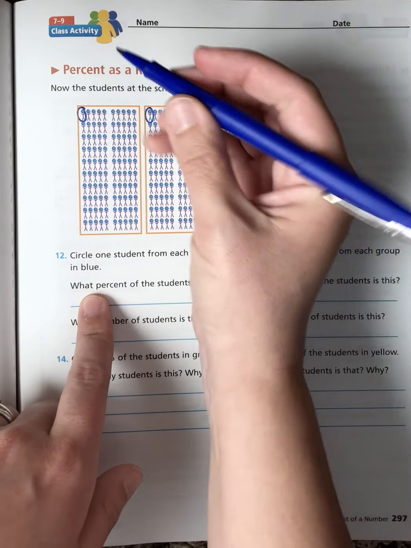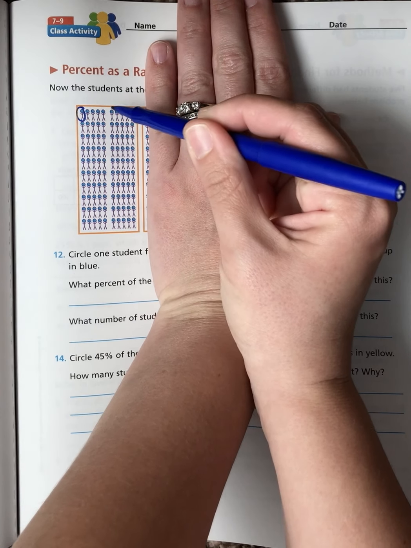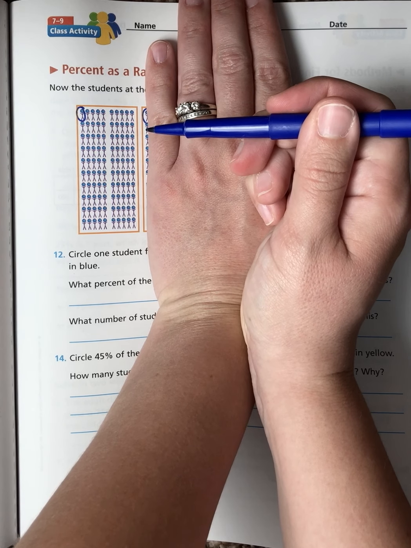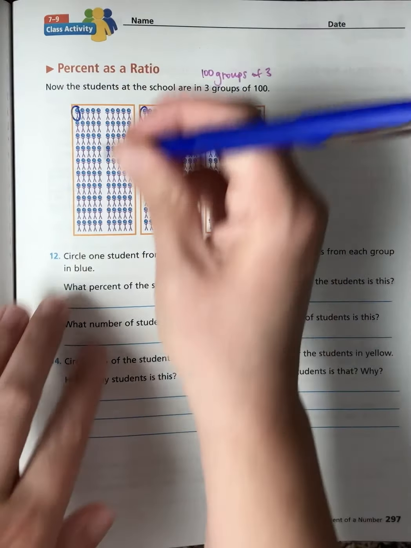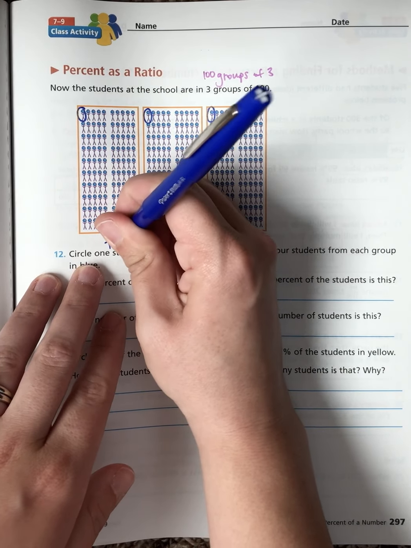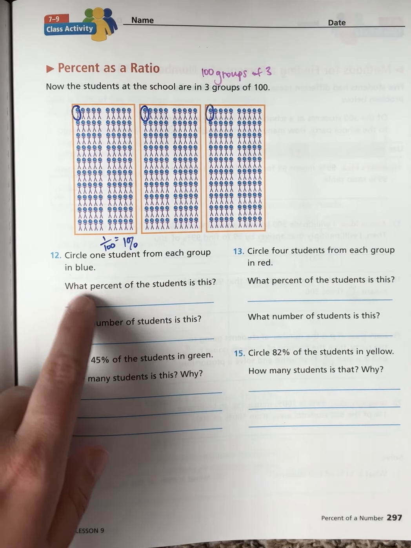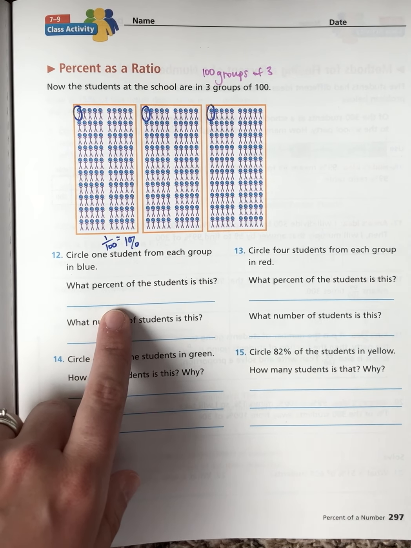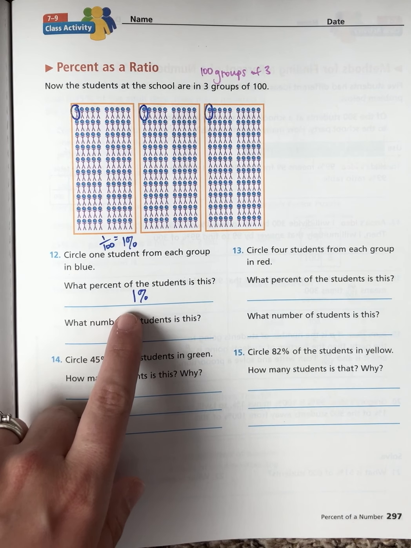And if you think about it, if I forget these 2 groups right now, if there's 100 kids here and I circled 1 of them, what percent is that? 1 kid out of 100 equals 1%. Okay, so what percent of the students is this? It's just 1%. All right?